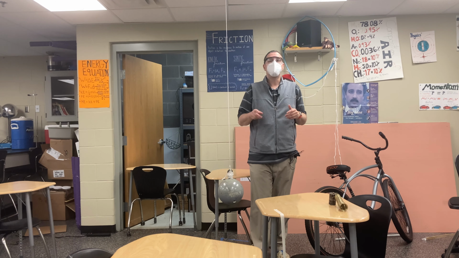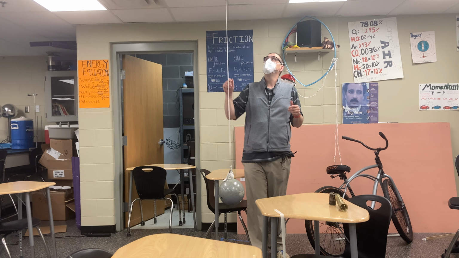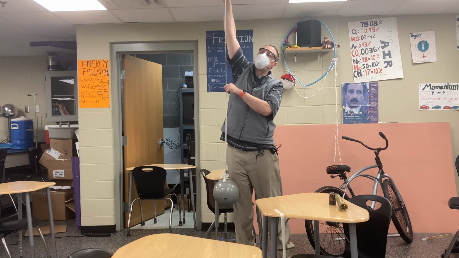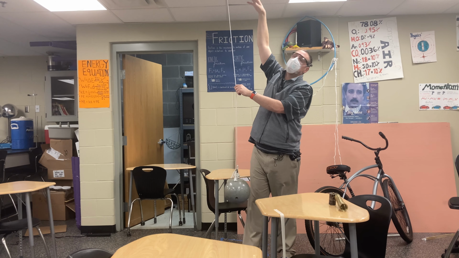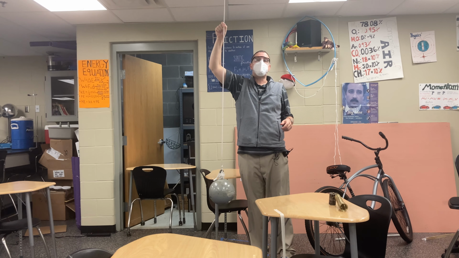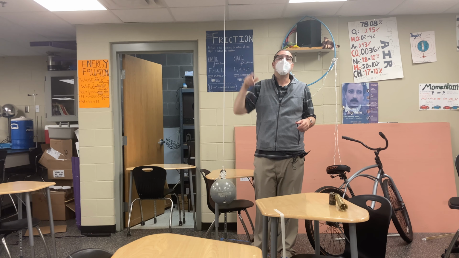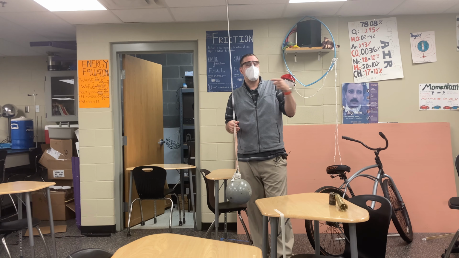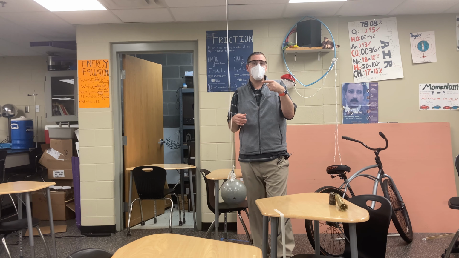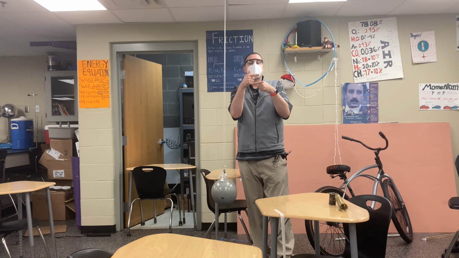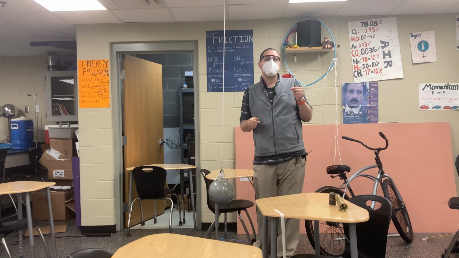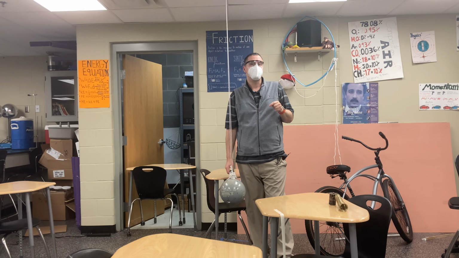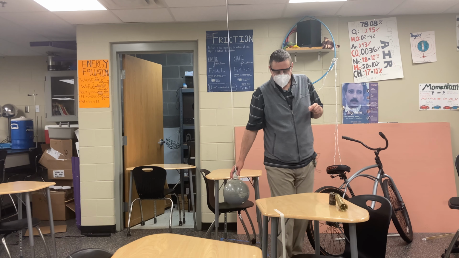Now, there's one other thing that you could have answered that would have been correct, and that is the friction up here with the ceiling, or up above when I have it more open here. That friction at the pivot point is also doing negative work. If you think about it, when it's trying to move one way, friction will oppose that motion and push the other way. So that's negative work, which will make the mechanical energy of the bowling ball go down.